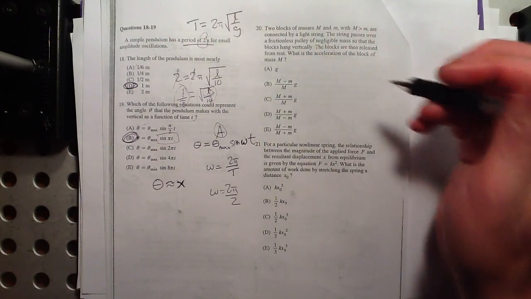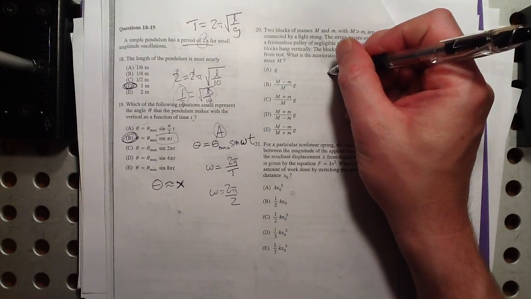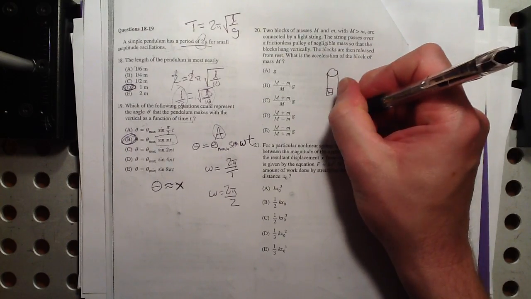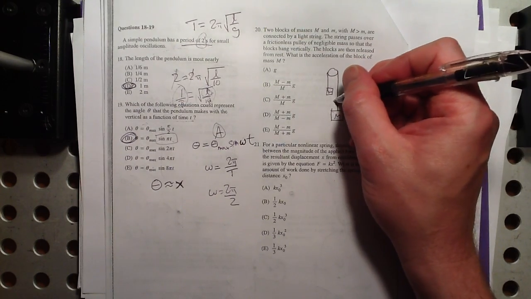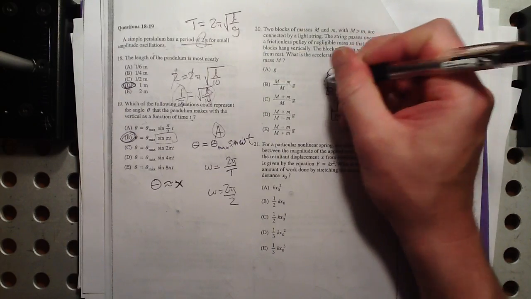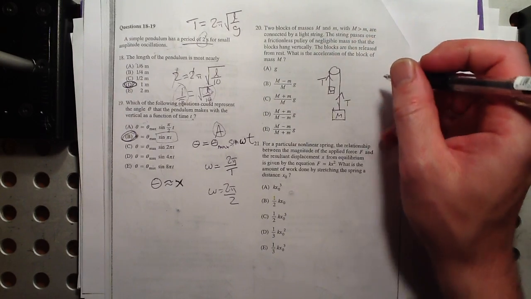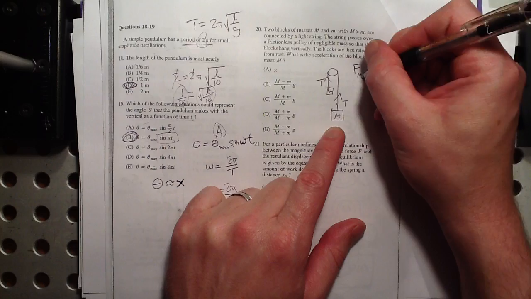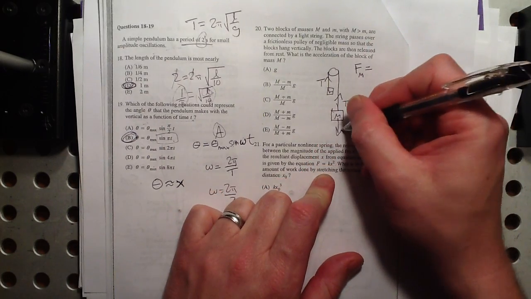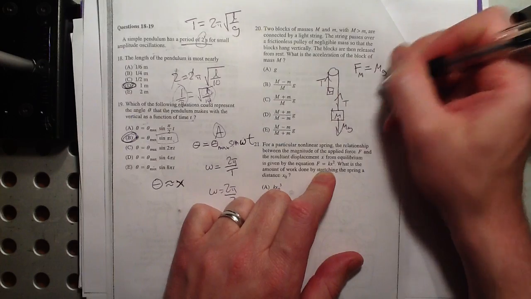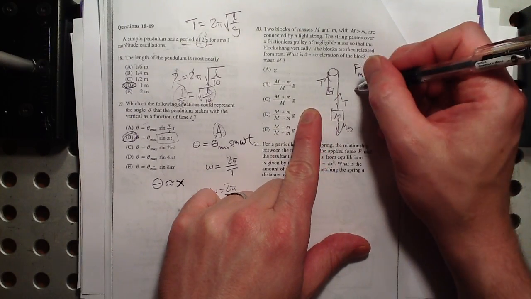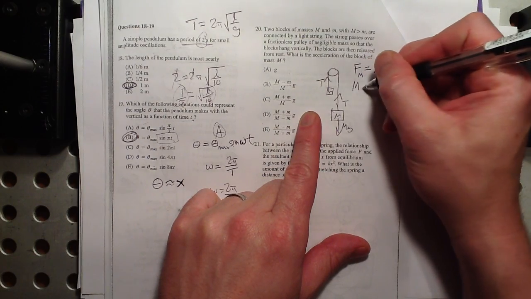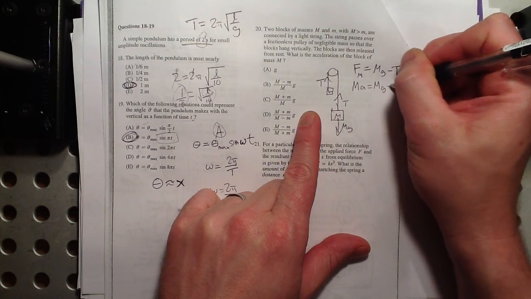Number 20, the Atwood's machine. If you remember, what's the acceleration of the Atwood's machine? There are tensions T and T. There are free body diagrams. The net force on the big block is equal to mg minus T, and net force is equal to mass times acceleration. So that gives us that equation.